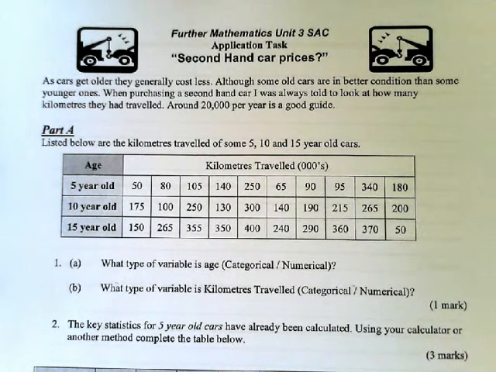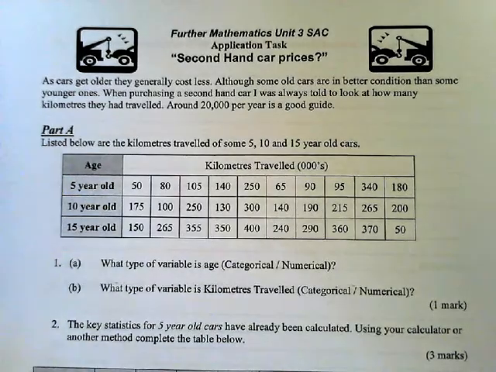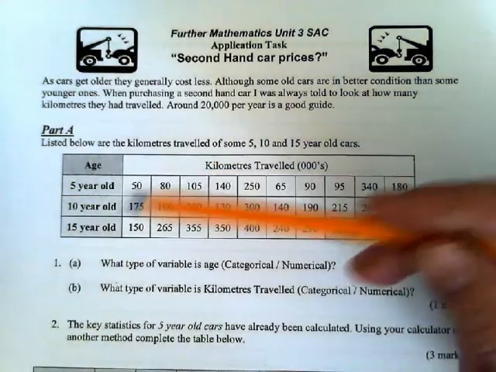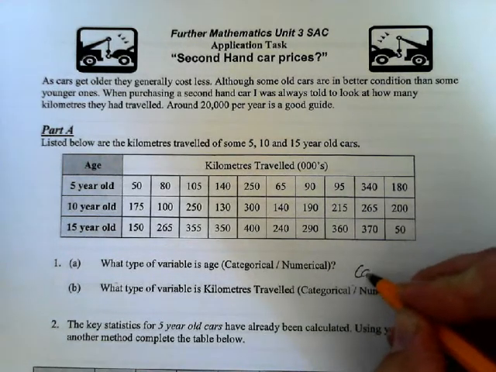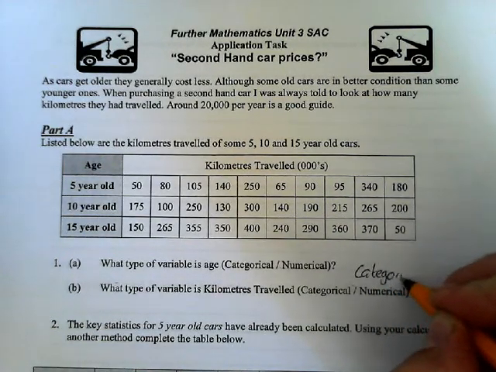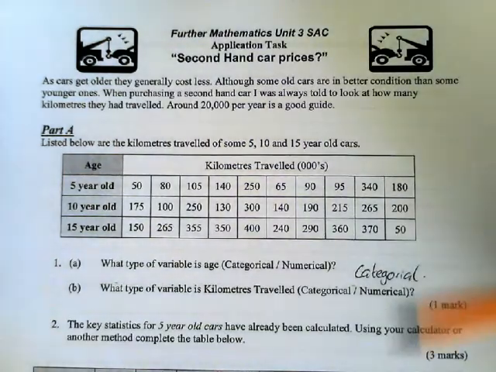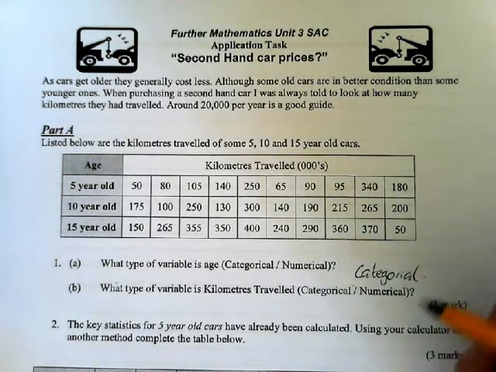So the first part, types of variables. I've got a whole lot of cars and the distances that they've travelled in that time. So we've got the age, and what type of variable is the age? We've decided that's going to be categorical, because we're 5, 10, 15 years. Next bit, what type of variable is kilometres travelled? Well, that's pretty obvious now. It's going to be numerical.